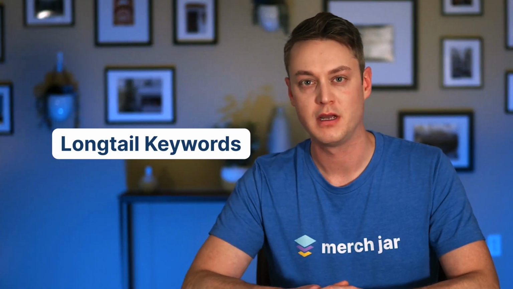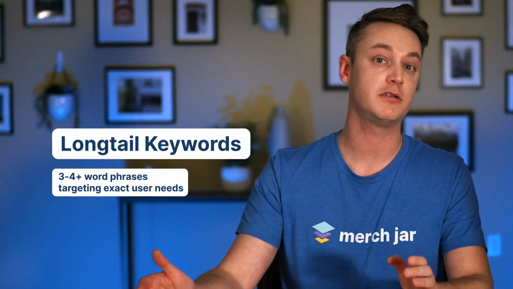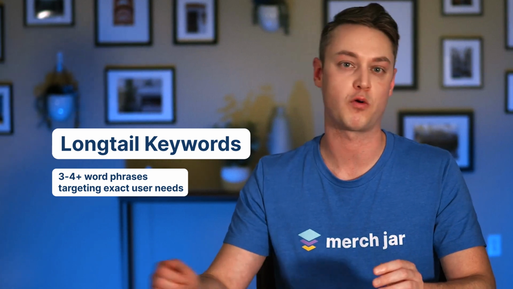So how can we make our products even more relevant? Enter long-tail keywords. These are longer phrases, typically consisting of at least 3 or 4 words. Think organic, fair trade, Colombian coffee beans, as opposed to simply coffee beans. These long-tail keywords are highly specific, narrowing down to the exact needs a shopper might have.